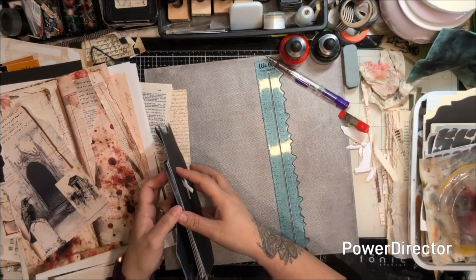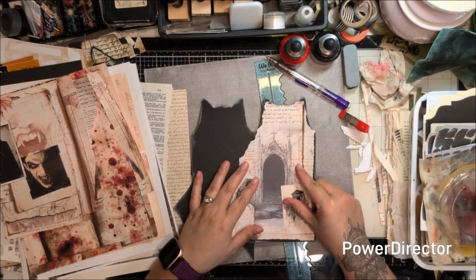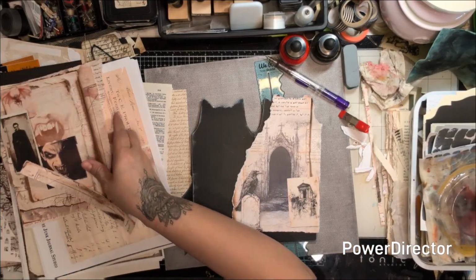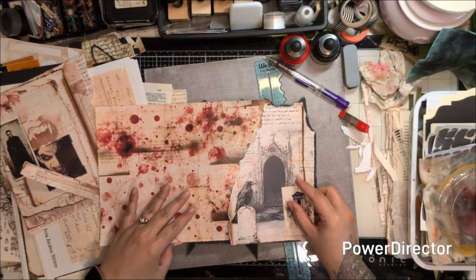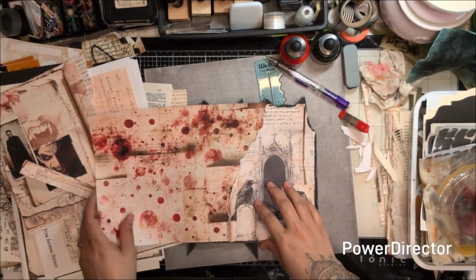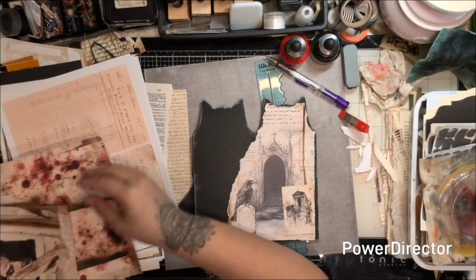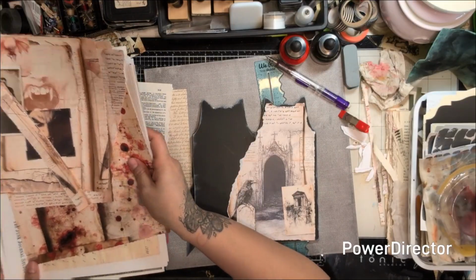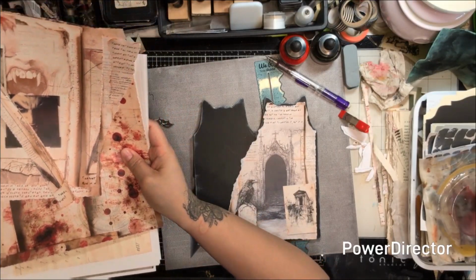I'm going to turn it around and work on this page here to see what I want on the inside. And I did tear this one out already, but I don't know if I want this there. No, I don't. I want like writing or something. So let's see which one.